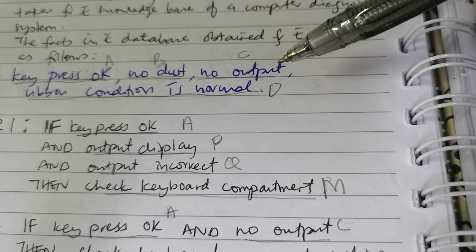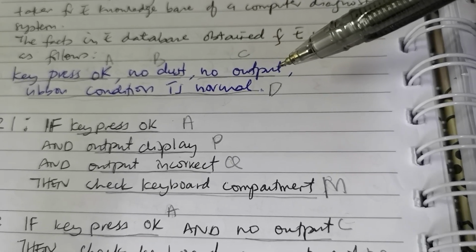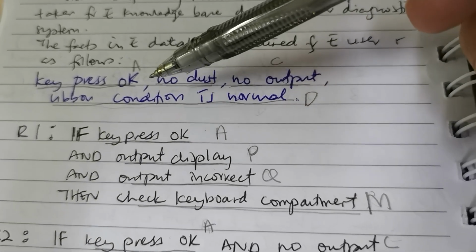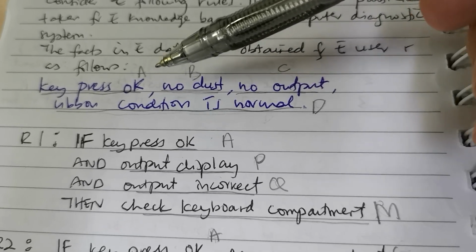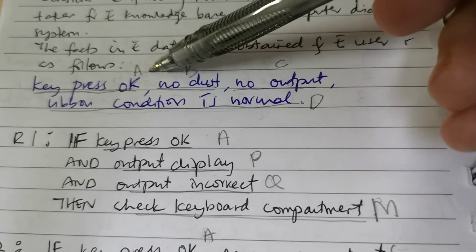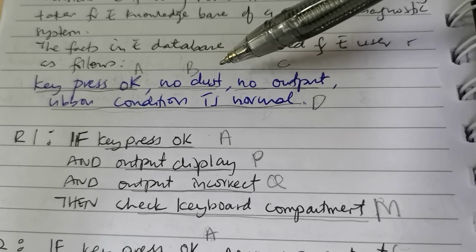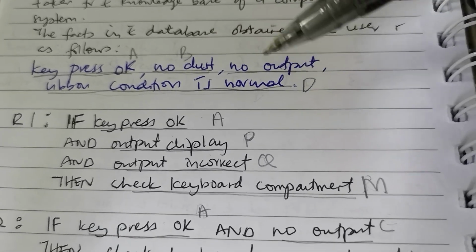To ease problem solving, I would advise you to simplify the facts by using letters. For example, key press OK you make it A, no output you make it B, and so on. Just to simplify things.